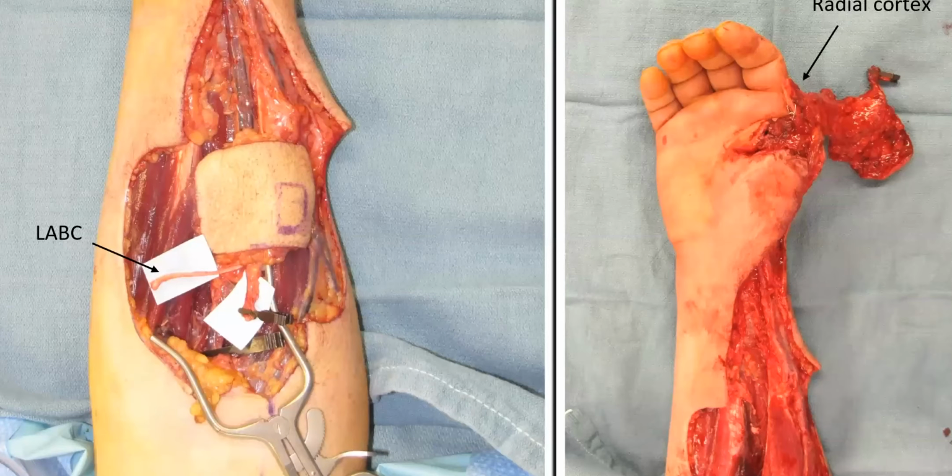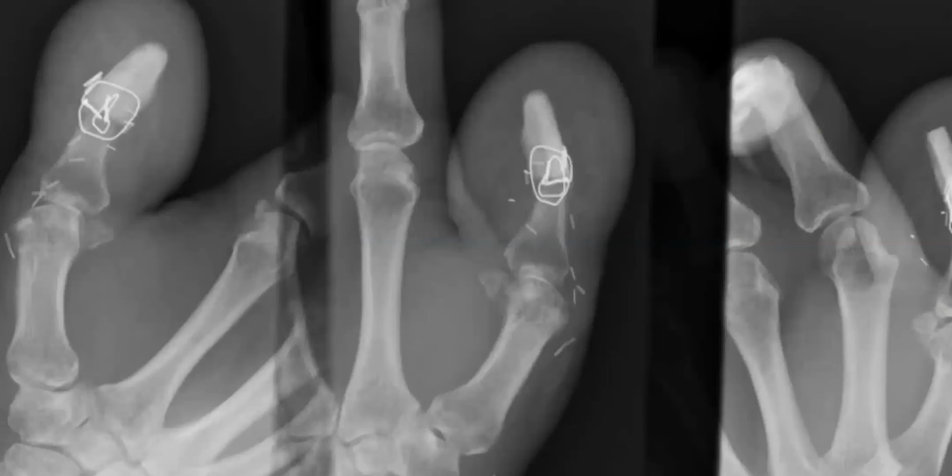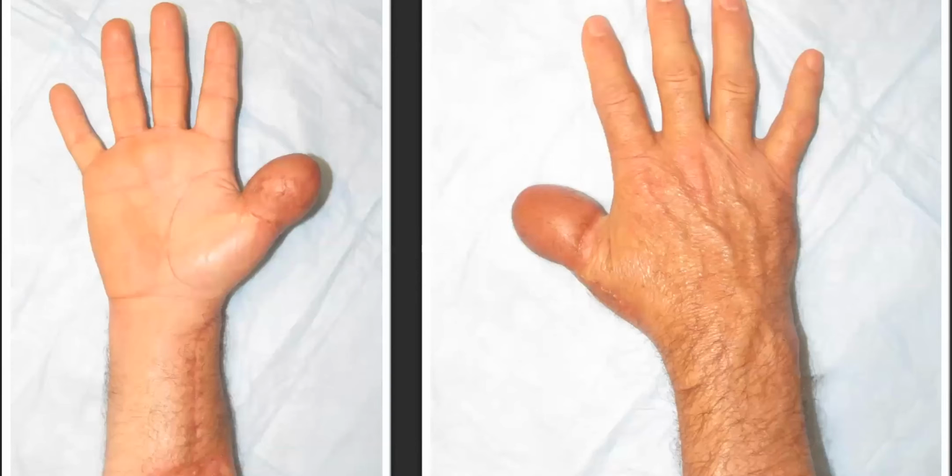The radial forearm flap was elevated, preserving the LABC, and a portion of the radial cortex was also taken and osteosynthesized to the proximal phalanx. The LABC was neurotized to the ulnar digital nerve to allow for sensation. The donor site was skin grafted. And here you can see that the patient has a good result. The patient has met their specific needs, which was that the patient wanted length, and the patient wanted to get back to work.